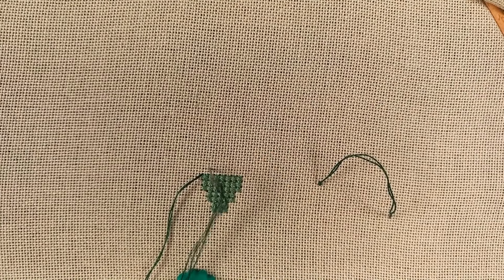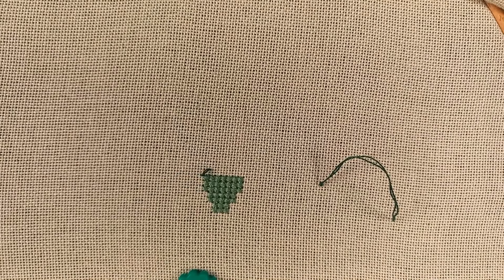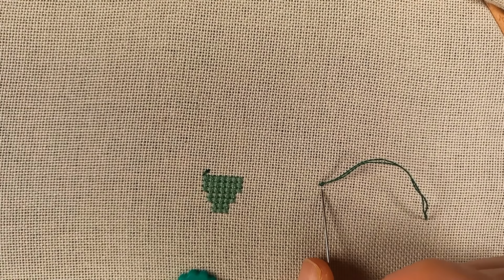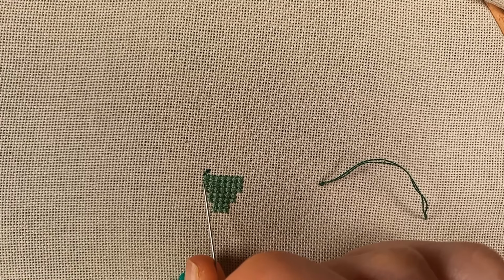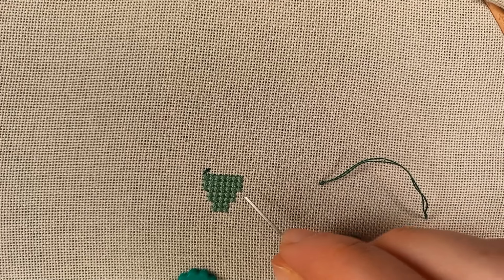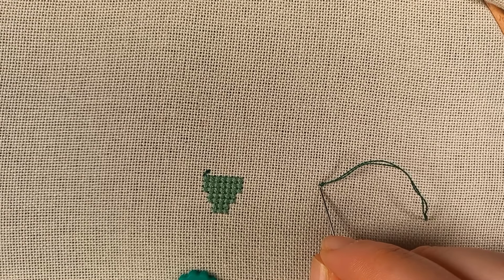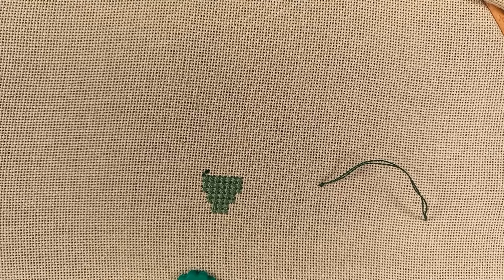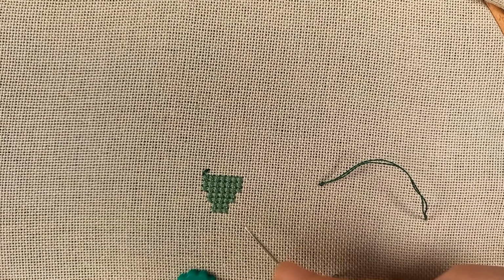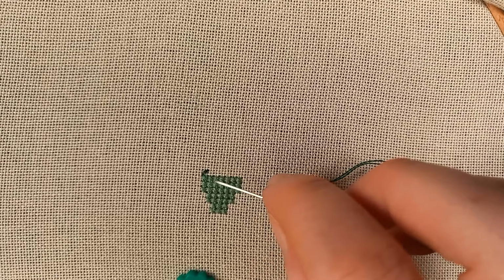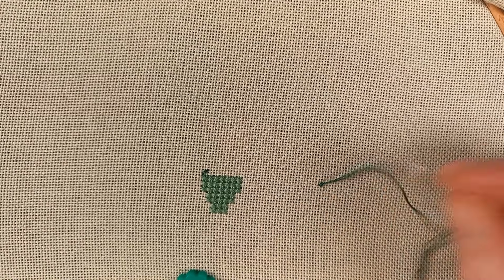Now what will eventually happen is that thread that's carried along the back of my work over here, I'm going to be stitching over it. And that thread will eventually get caught and secured down by the back of the stitches that I'm going to stitch over. That's why we start horizontally, so that thread can be caught.